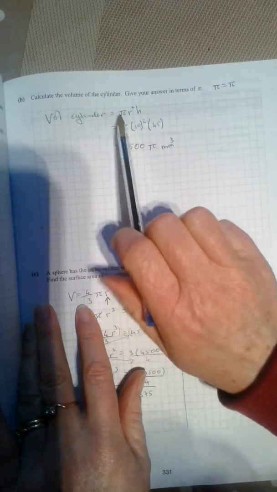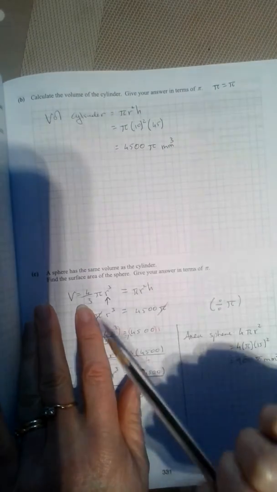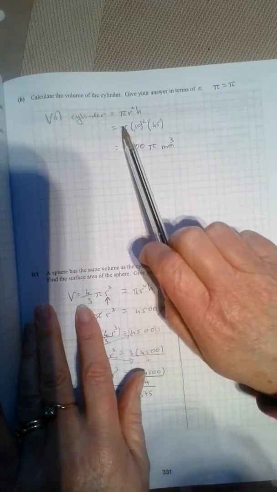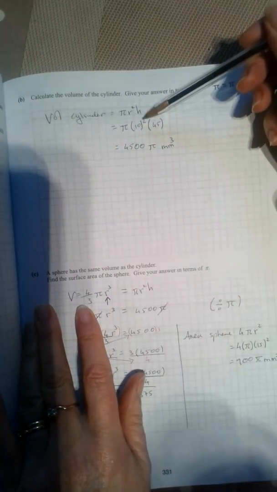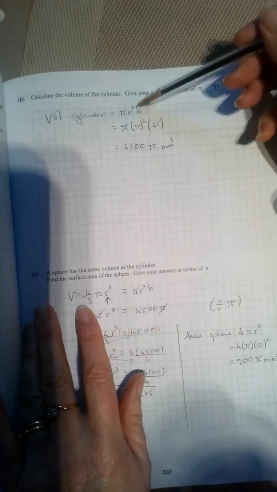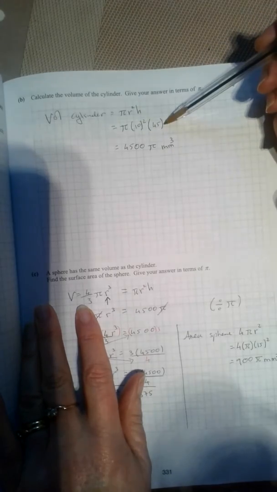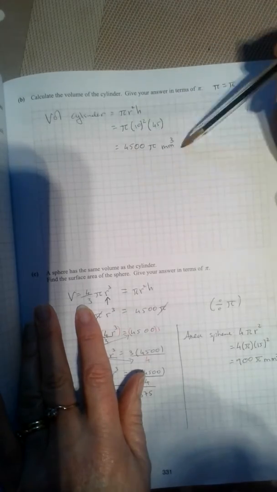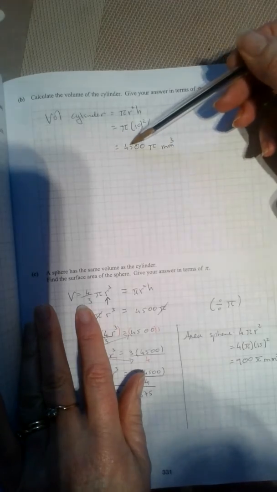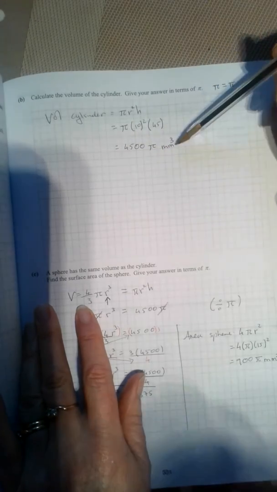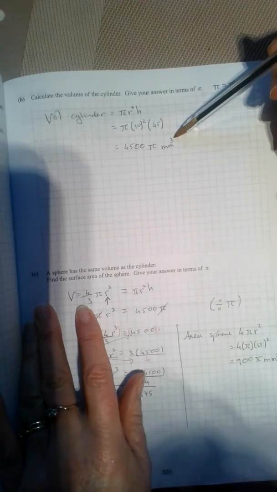So I know the volume of the cylinder is pi r squared h from the formula tables. Therefore, it's pi. Well, the radius of that cylinder is still 10. So that's 10 squared. And my height is 45. That's already given. Work that out, but leave pi as pi. We got 4,500 pi. Don't forget your units, millimeters cubed.